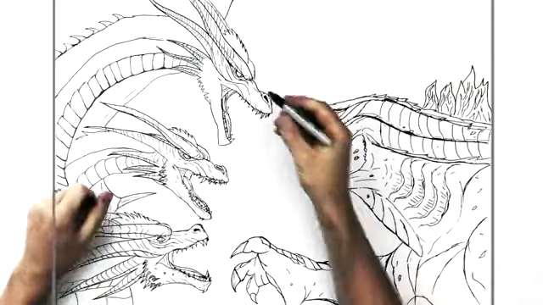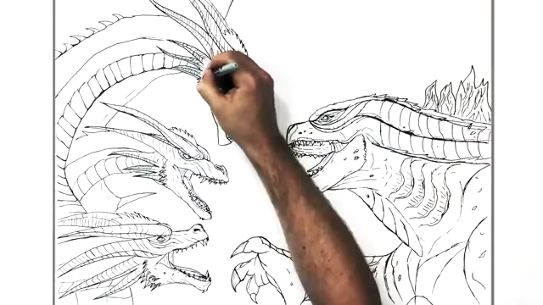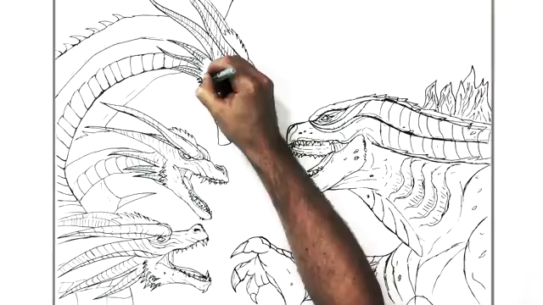Oh, sorry. I forgot to finish his jaw. I'm back. Forgot to just add these details to his jaw. And then we're pretty much done.